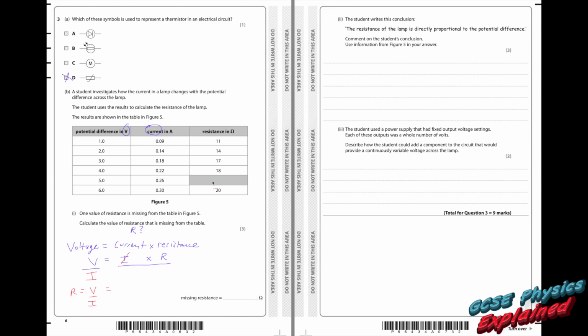We're trying to work out that resistance, so we need to use that voltage and that current, and that equals 19.23 ohms. Now they haven't got any decimal places there, so we won't use any decimal places either, so that'll just round up to 19.